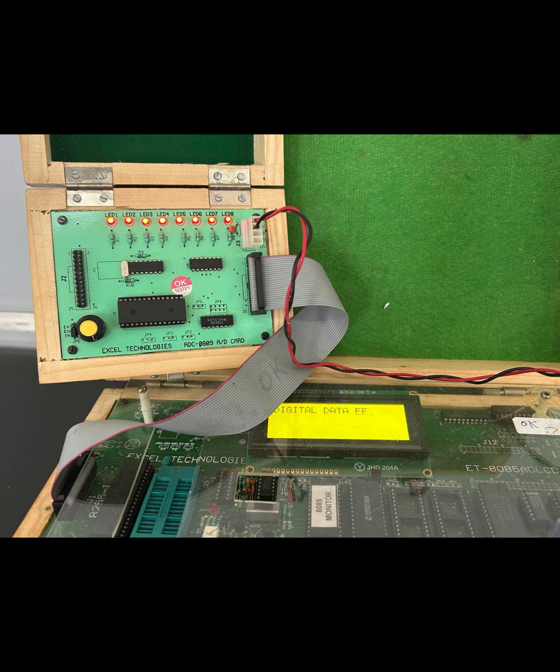Now, I rotate the potentiometer to maximum. The display shows digital data FF. This corresponds to approximately 5 volts input. In this case, all LEDs glow. This confirms that the ADC output is at its maximum value.